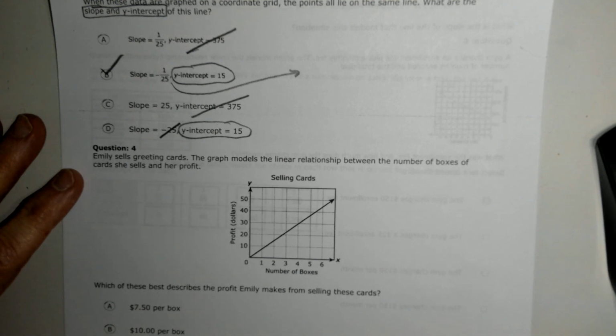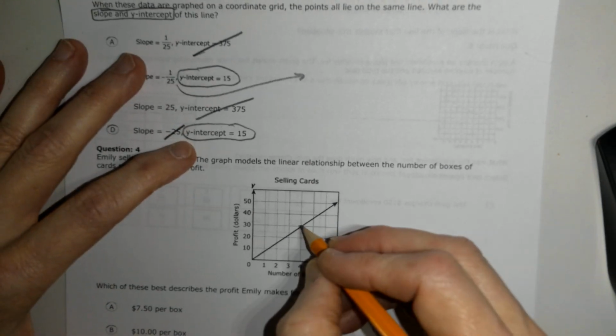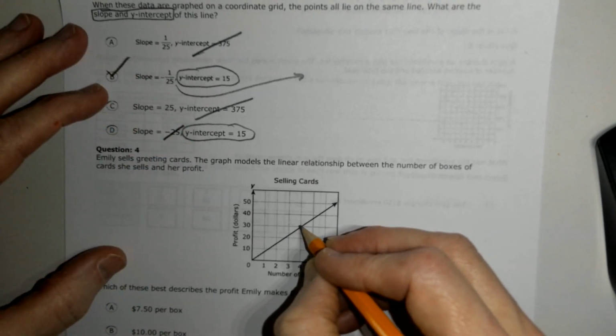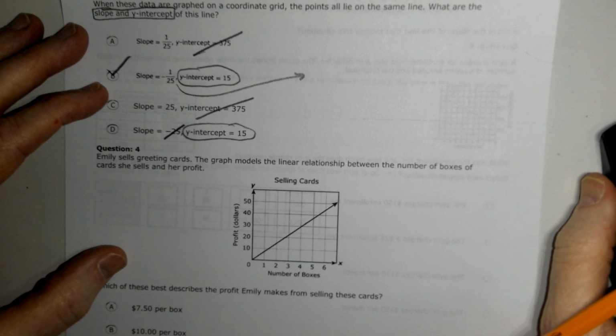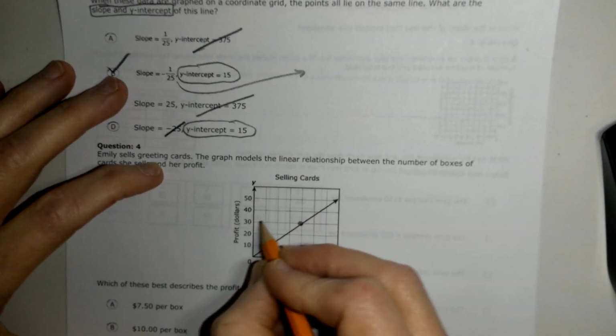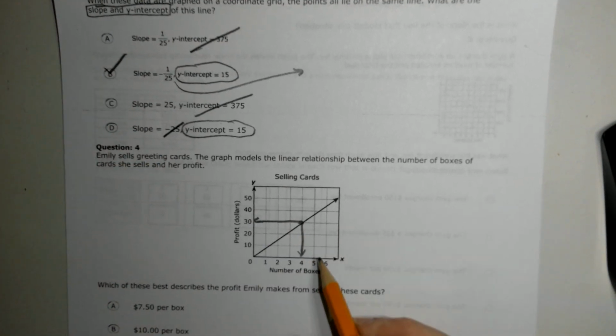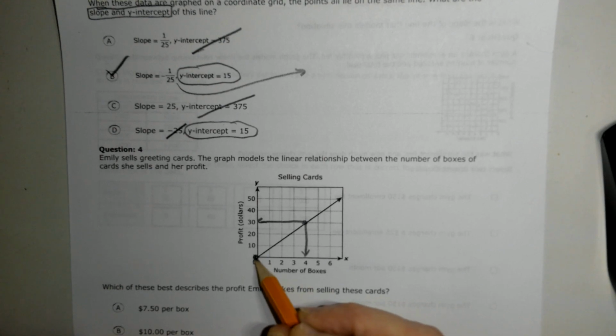Number 4. Which best describes the profit Emily's making from selling these cards? Once again, you have to find a point that fits perfectly on the grid. I'm going to use that point right there, and I'm simply going to divide my y value divided by my x value. The reason I can do that is because it goes through 0, 0.